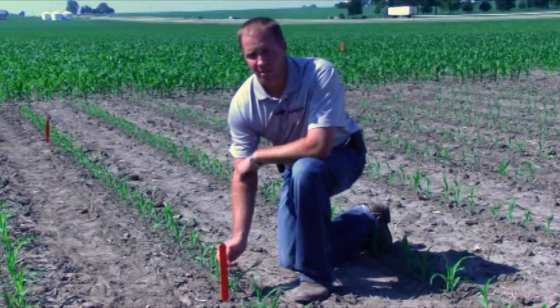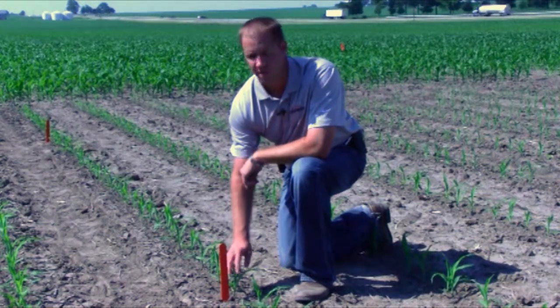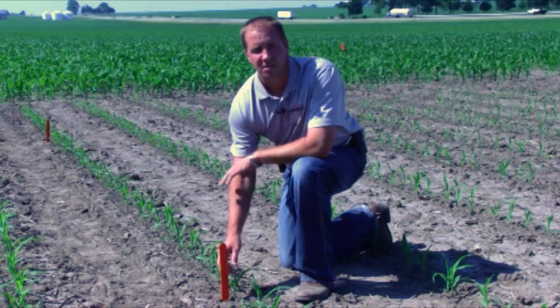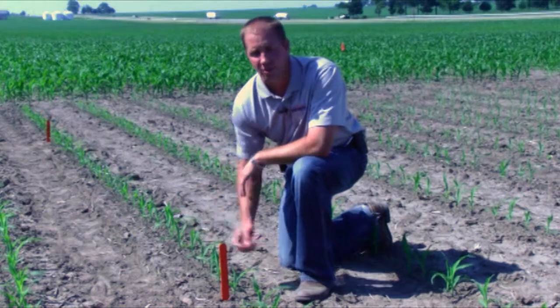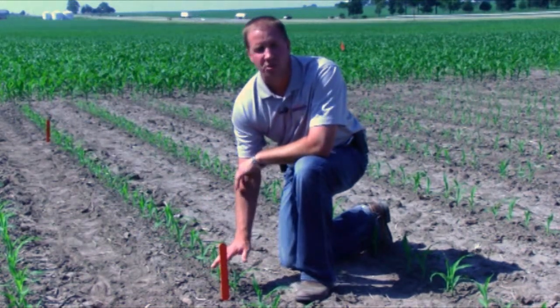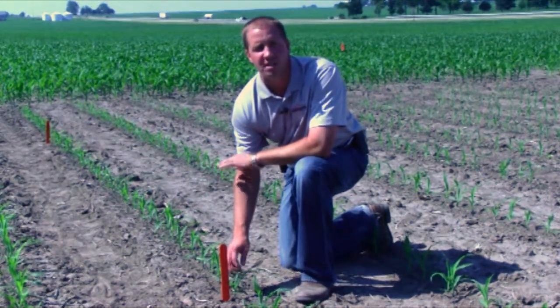The final step is taking it times 1,000. So we know we had 36 plants, so I take 36 times 1,000. And why is that? Because we measured off 1/1000th of an acre when we wheeled it off. So in this particular spot, we'd have a population of 36,000.